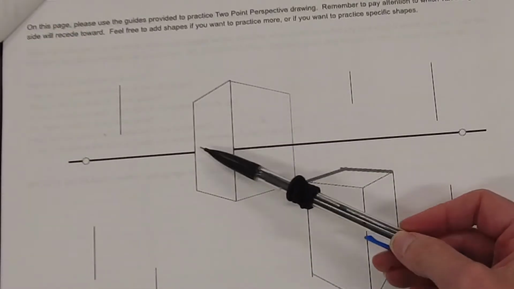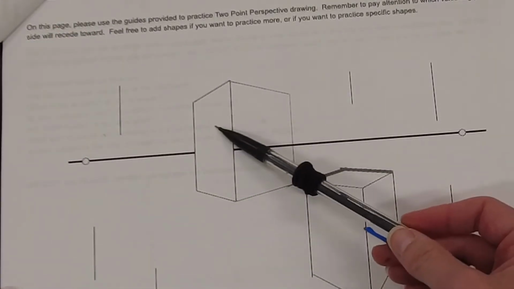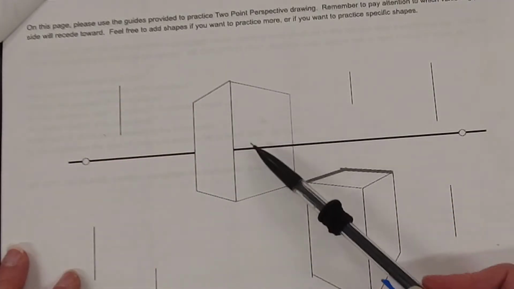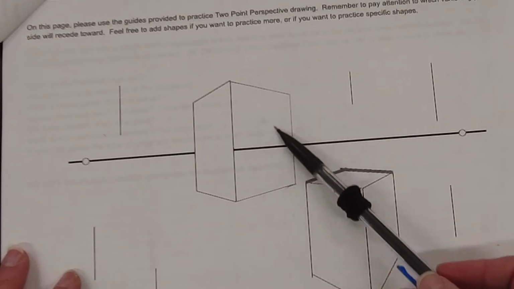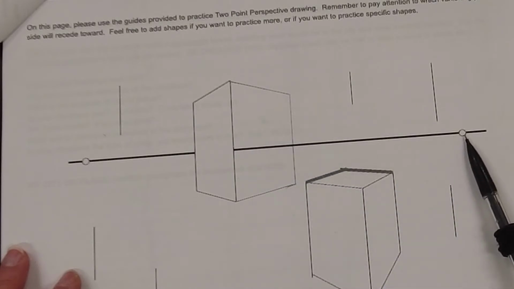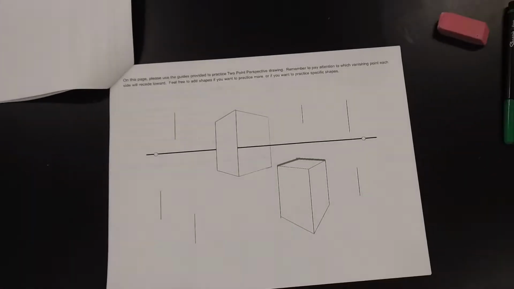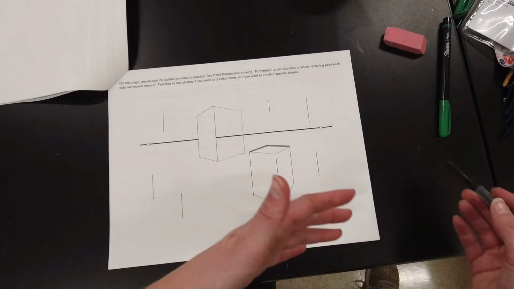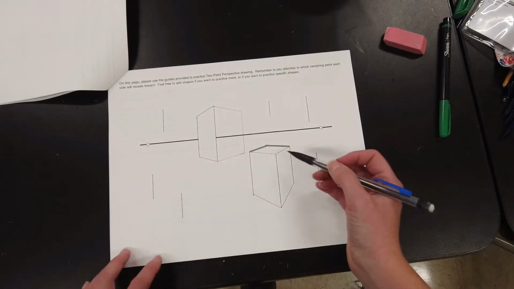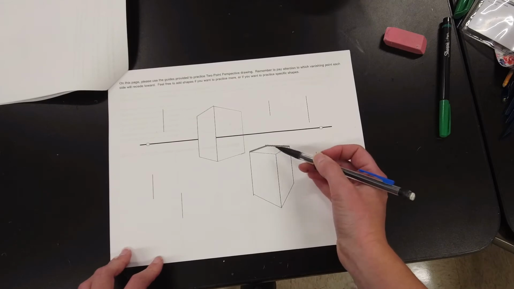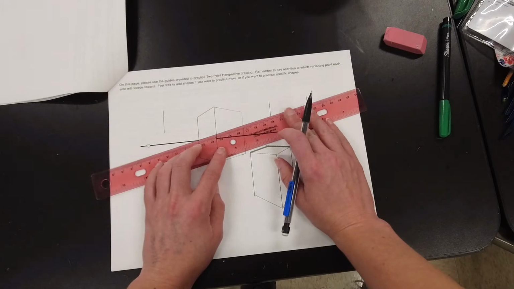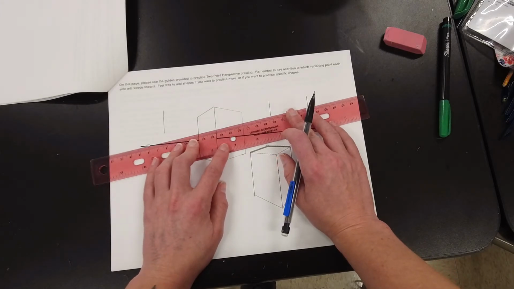So basically every side, everything on this side will recede to this vanishing point. Everything on this side, windows, doors, whatever, will recede to the vanishing point that's right here on the right-hand side. So left side of the building is going to go toward the left vanishing point. Right side will go toward the right vanishing point. Now when we start to get to the tops and bottoms of things, like we'll look at on this example next, you will actually use the opposite vanishing point.